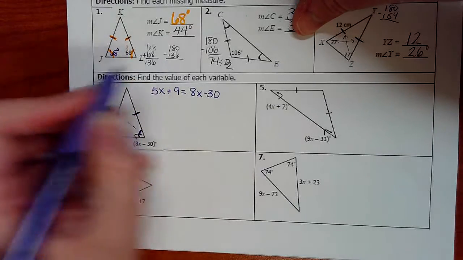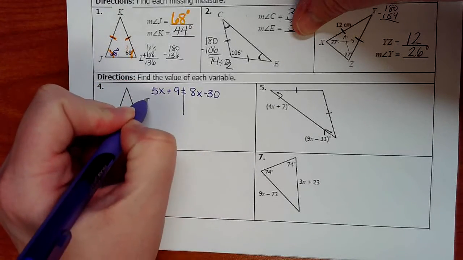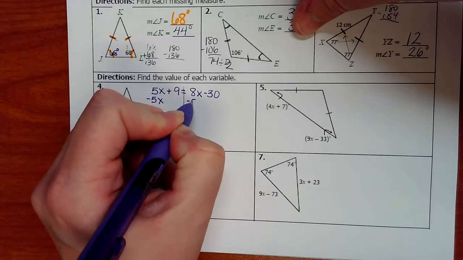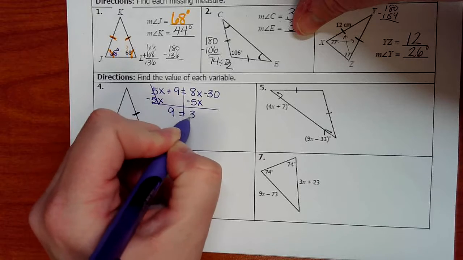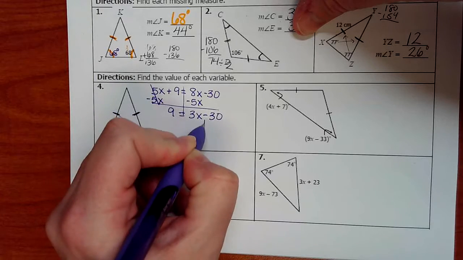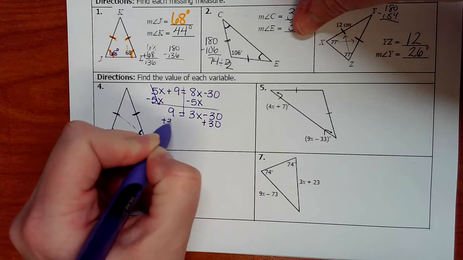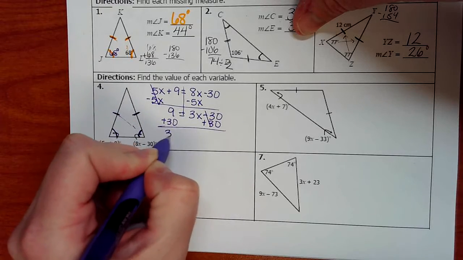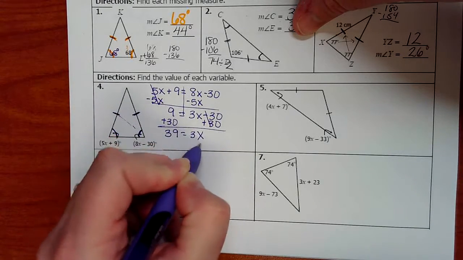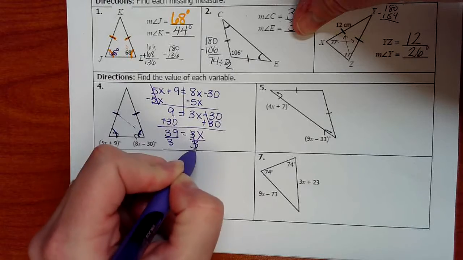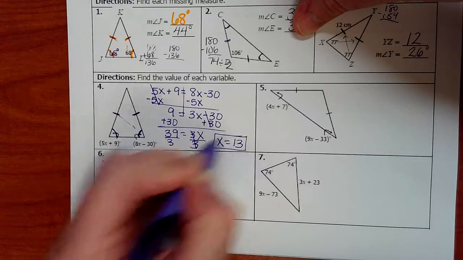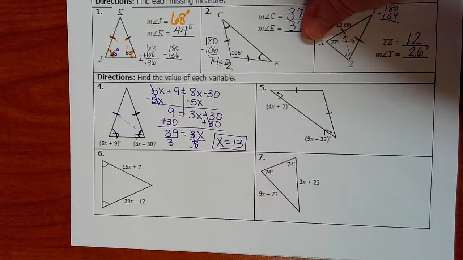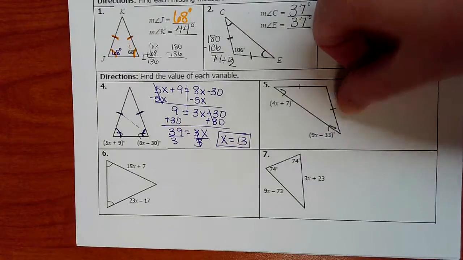Use your awesome algebra skills to solve. Move your variables first. I like to keep my variables positive, so I'm going to subtract 5x first. 9 equals 3x minus 30. Add 30. 39 equals 3x, then divide by 3. 39 divided by 3, you get x to equal 13. I feel like almost everything is just equal. This is the same idea, so I'm going to skip that one.